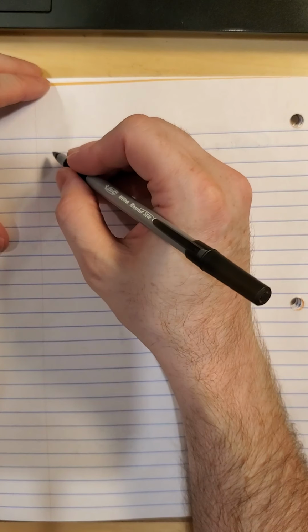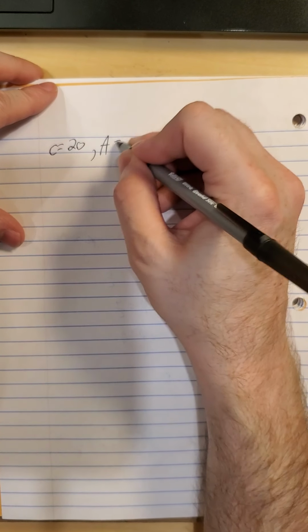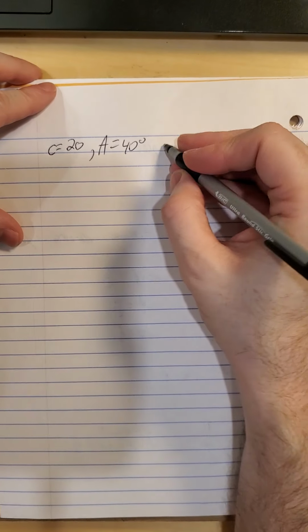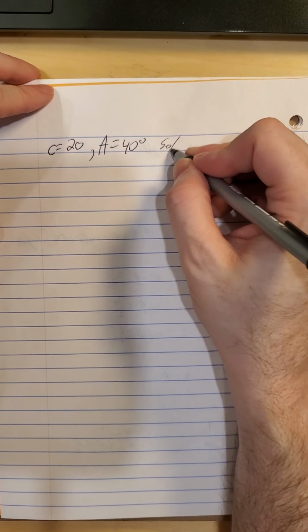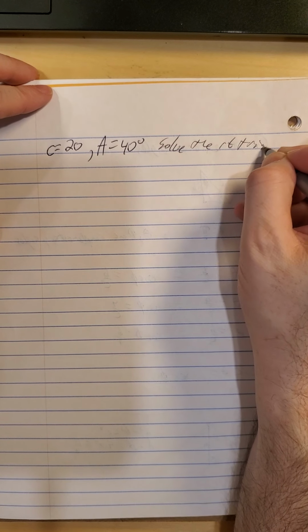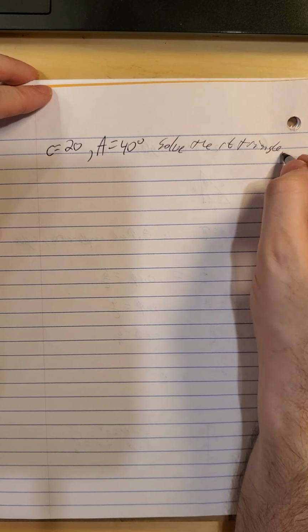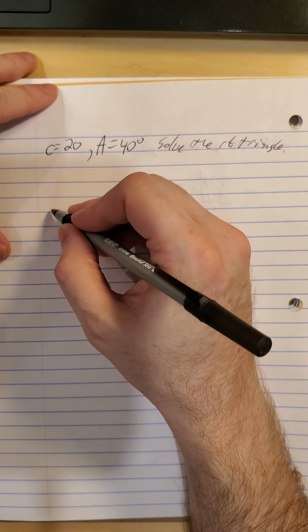For example, they may tell us that c is worth 20, capital A is 40 degrees, and basically solve the right triangle. In other words, find all of the remaining angles and sides.